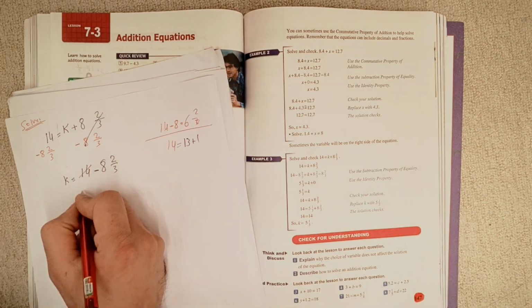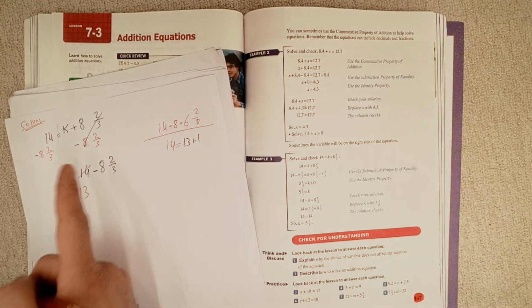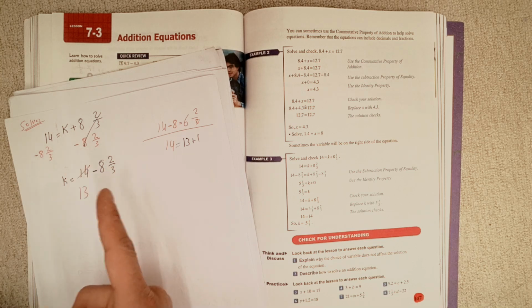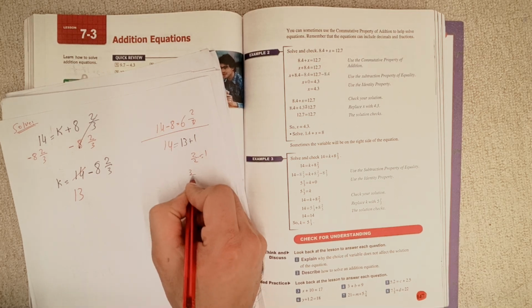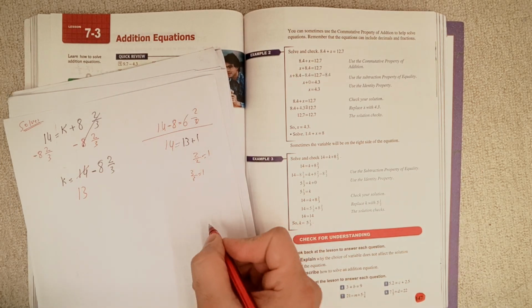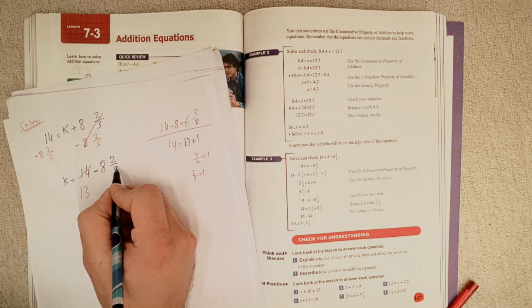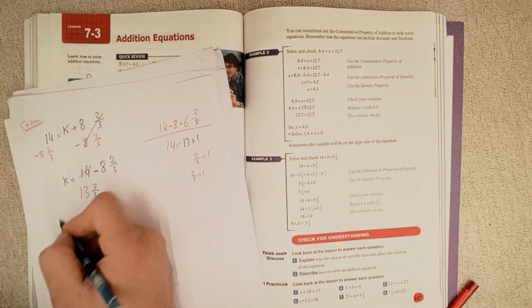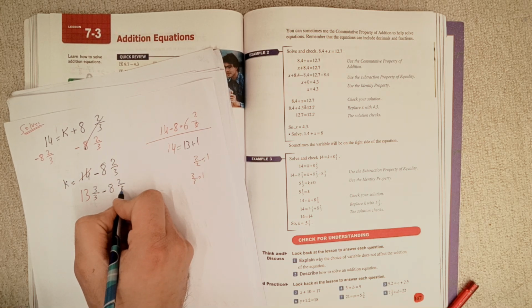If we take 1 from 14, it's going to be 13. But 1 is remaining here, because 1 plus 13 is going to be 14. How to write 1? We need to write that 1 as a fraction. How? As we know, 2 over 2 is 1, 3 over 3 is 1. Any number divided by itself is going to be 1. So how can we write 1 as a fraction? By looking at the denominator. What's the denominator? It is 3. So it's going to be 3 over 3, because 3 over 3 is 1. Minus 8 and 2 over 3.